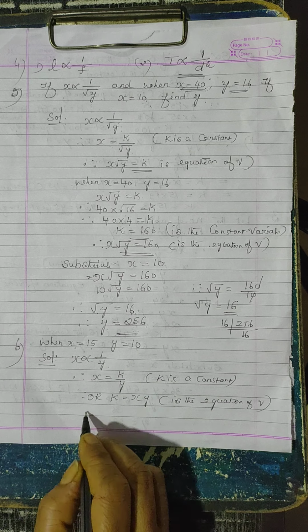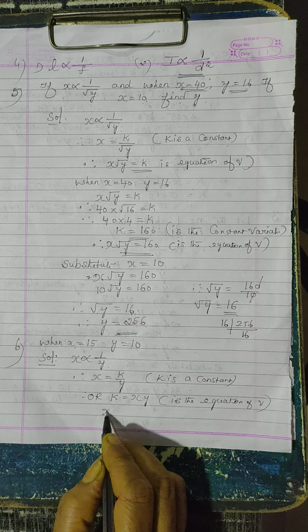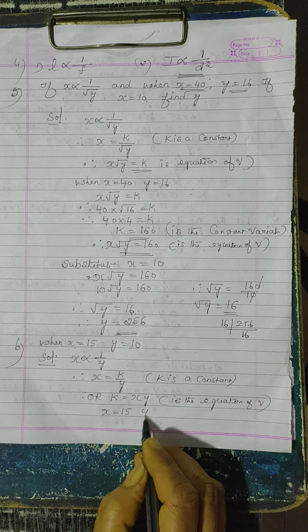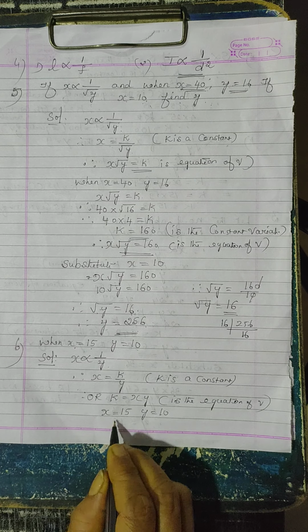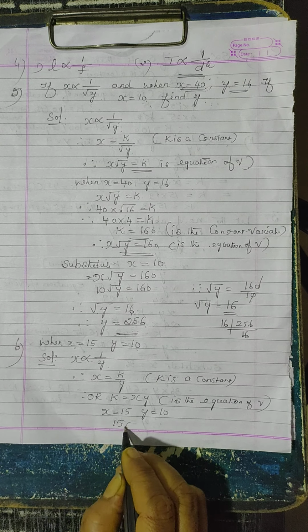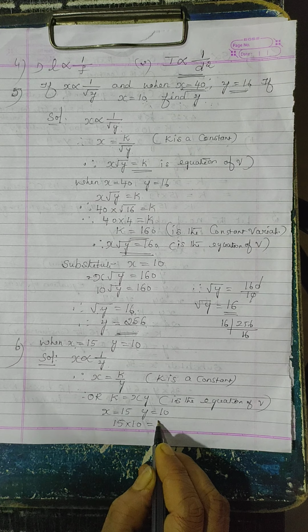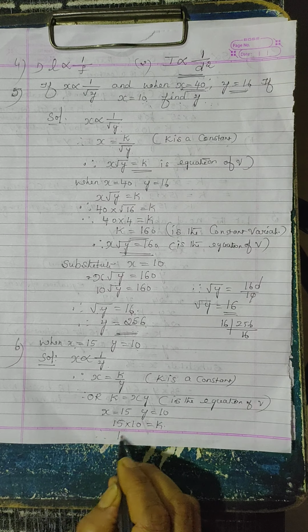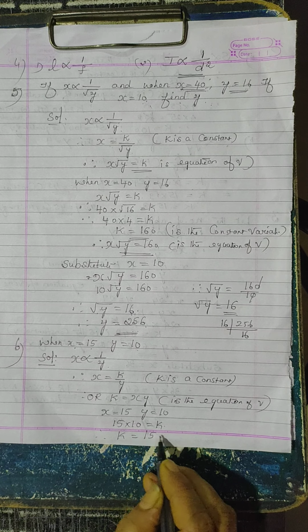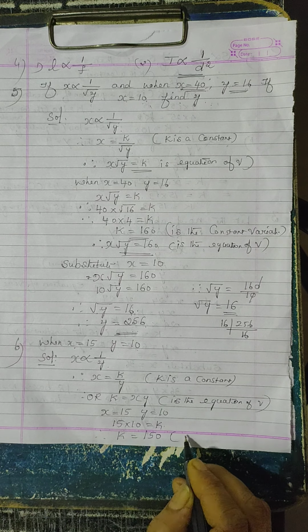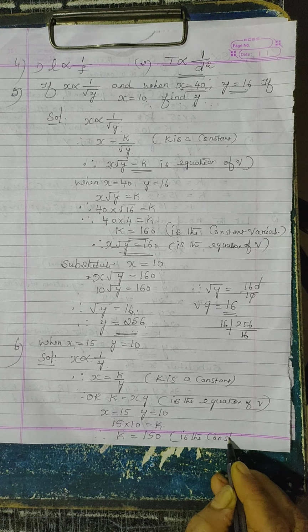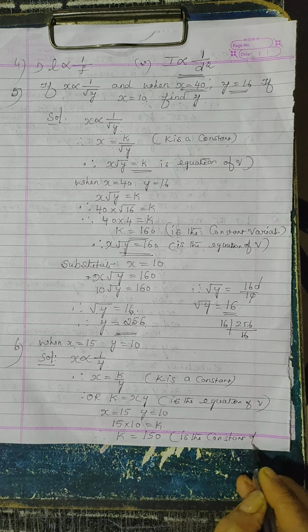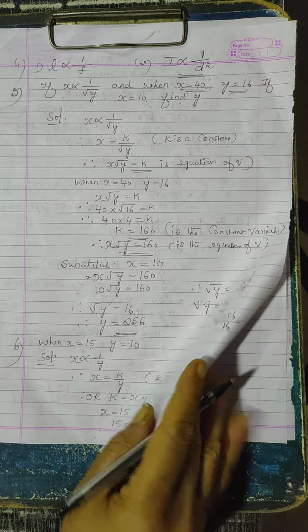Now put this value, substitute in this. x is 15, y is equal to 10. Then you will get the value of k. Therefore 15 into 10 is equal to k. Therefore k is equal to 150. That is the constant of variation.